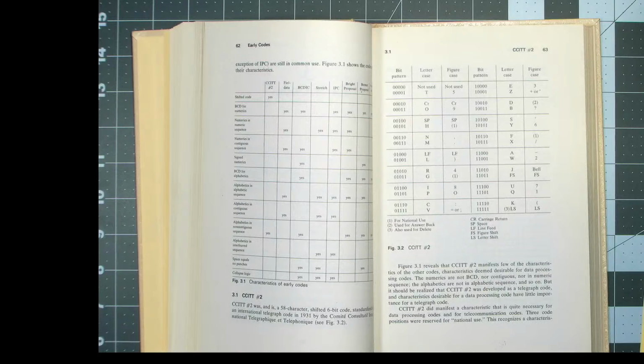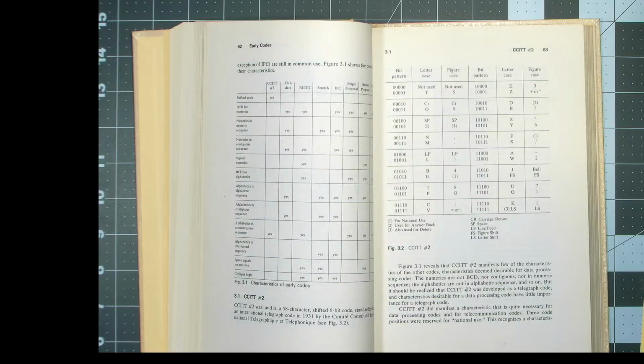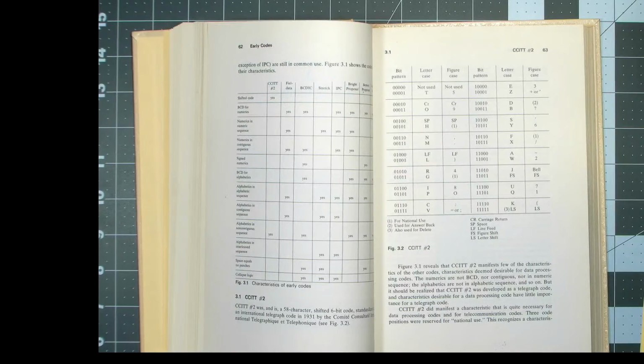And they're in a non-contiguous sequence, probably because they were ordered due to some characteristic, like they were most common. It was about typing frequency, either for something to do with keyboards or maybe for electrical characteristics.